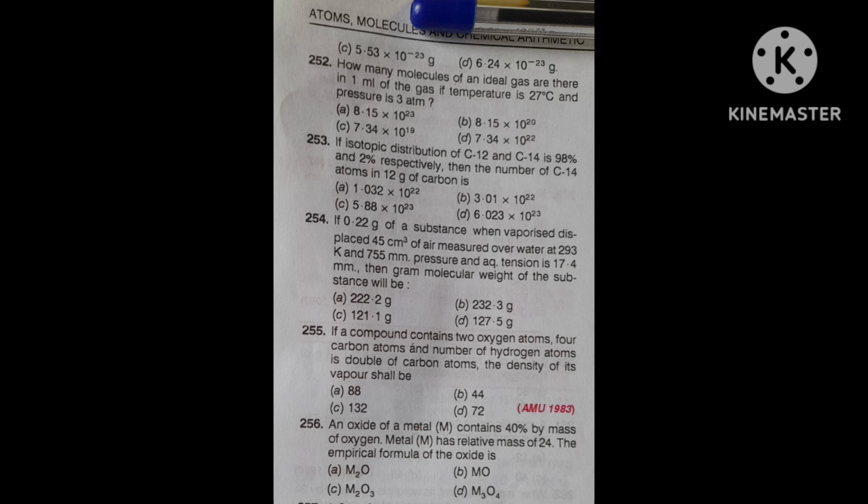Okay. Now, one more time I am reading the question, because the question is a little tricky; you have to understand it first, then you can solve it. If a compound contains 2 oxygen atoms, 4 carbon atoms, and the number of hydrogen atoms is double of carbon atoms, the density of its vapor shall be: first option 88, second 44, third 132, fourth 72. Okay, just calculate, think.